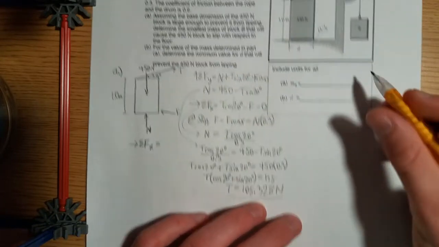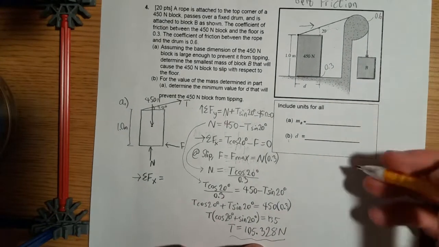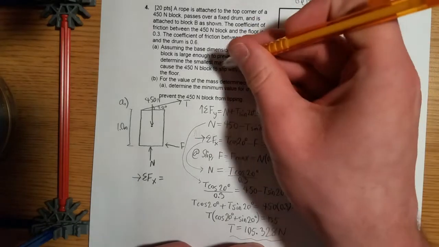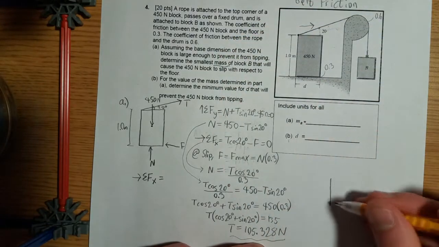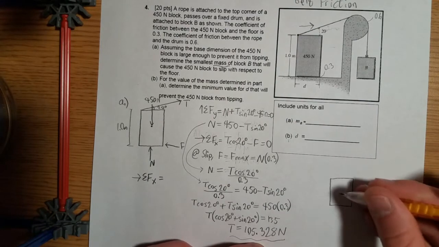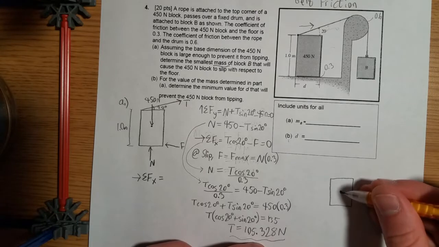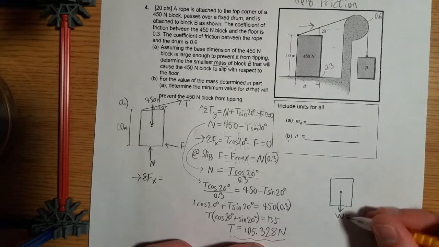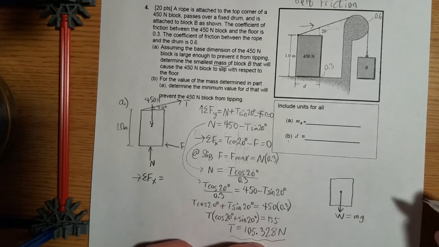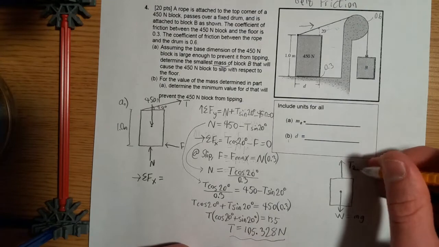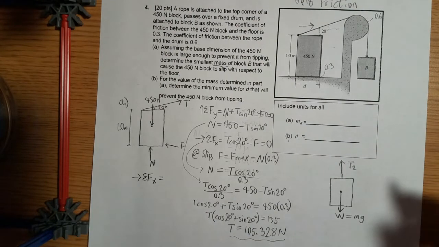And so I'm going to go ahead and draw a free body diagram of B right here. Because what we're solving for is the mass. We're solving for the mass of block B, and they say MB. But we can't really know the mass without knowing the weight in this case. And so here, I'm going to draw weight, which is equal to mass times gravity. And then up at the top here is going to be T2, tension 2.